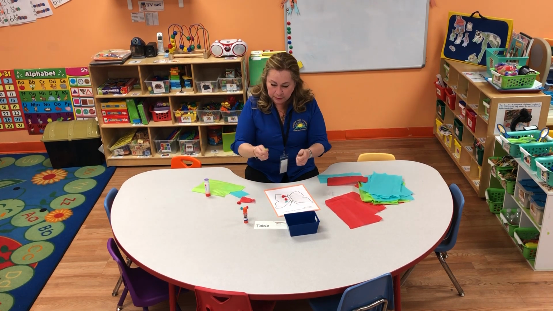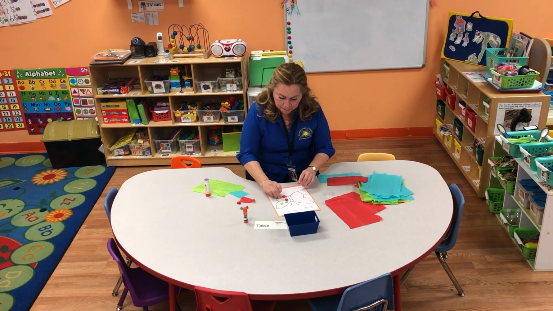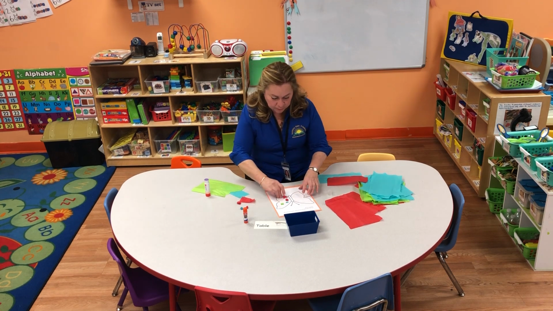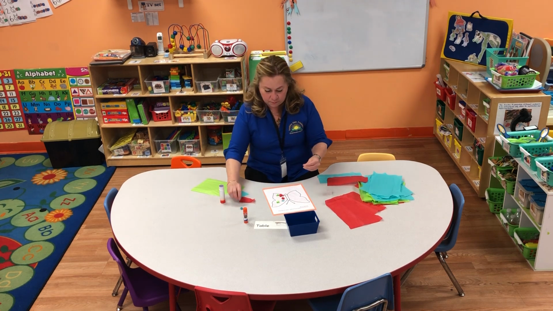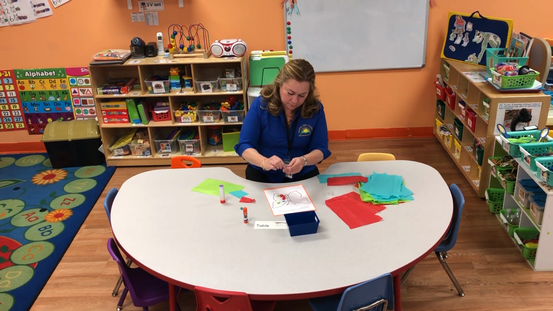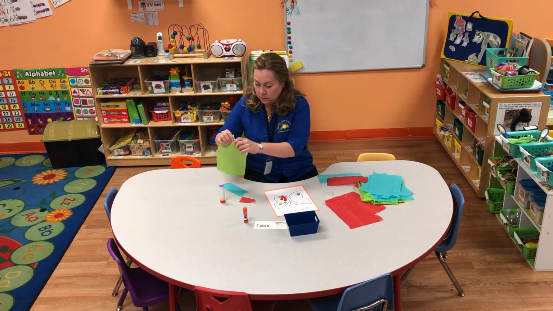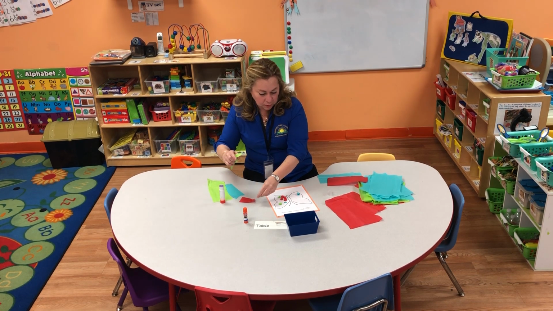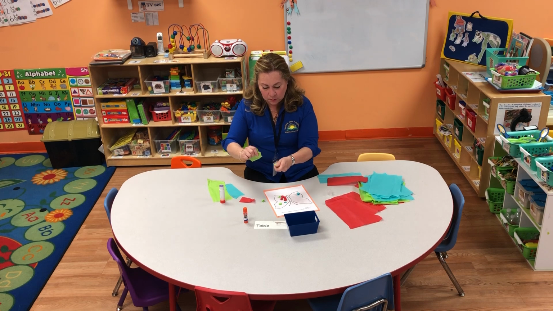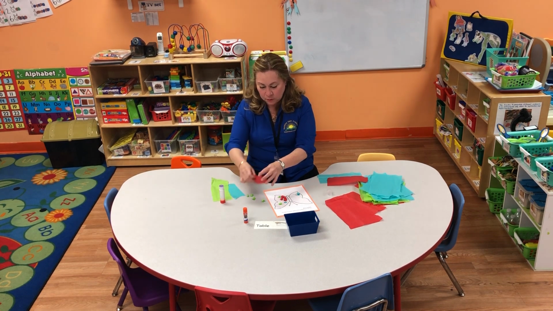So just again, make little balls. We are going to paste. If you need more glue, you can use more glue. It's okay, the size of the ball doesn't have to be too small. We're still making little balls.